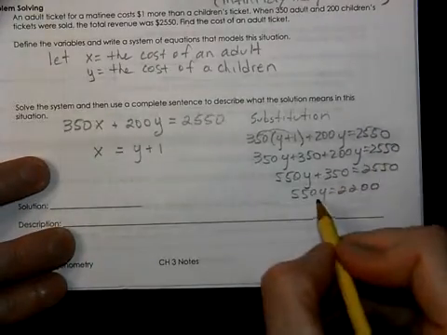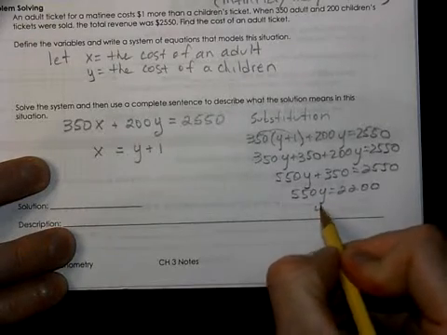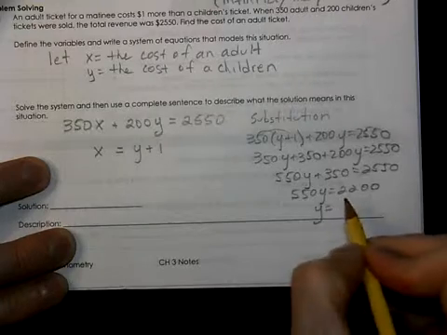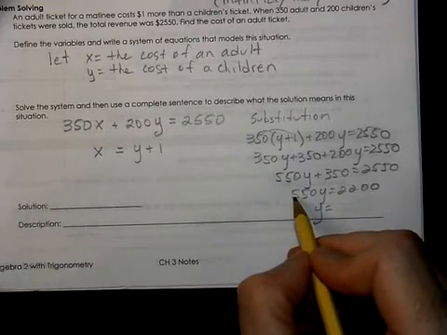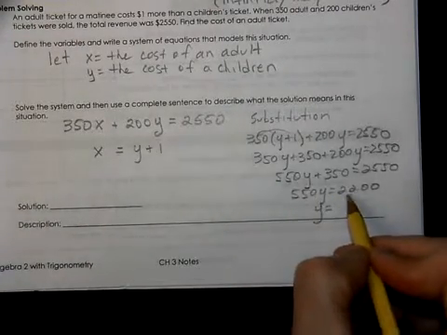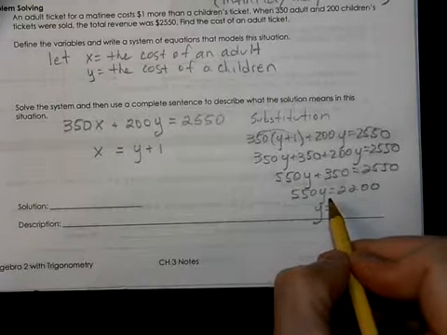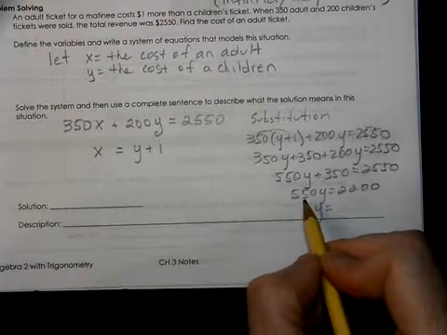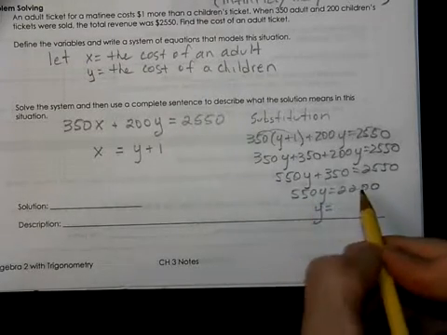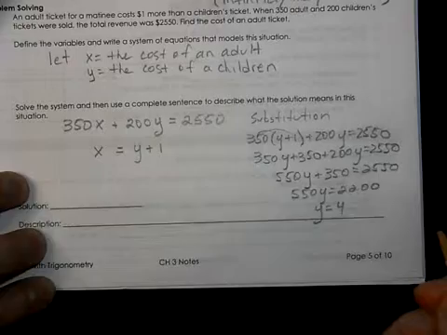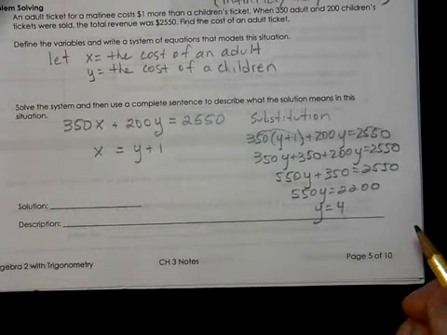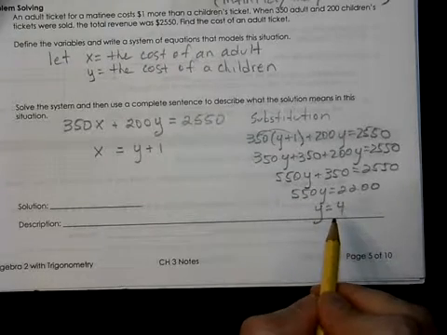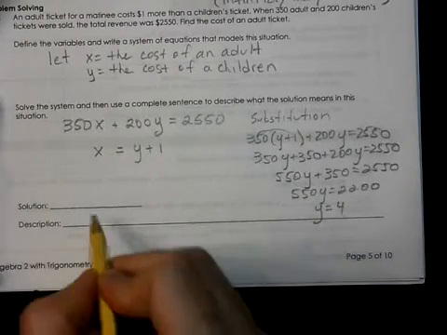And when we divide, 500 goes into 2,000 4 times, and the 50 goes into 200 4 times. So we know our Y value, the cost of the children tickets, is going to be $4.